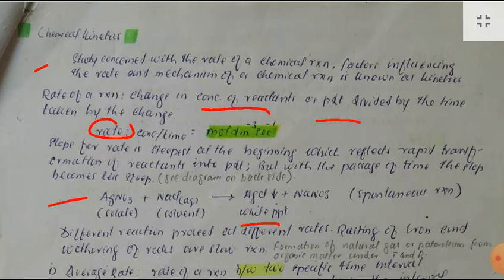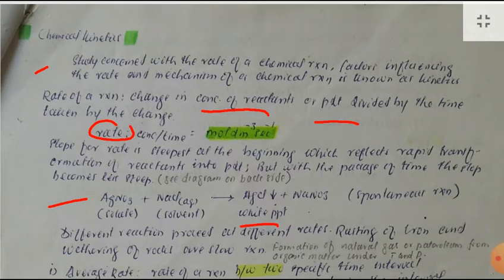So we can say that the rate of any chemical reaction is faster at the beginning when there is a large number of molecules on the reactant side available for reaction. But soon, with the passage of time, when these reactant molecules decline in concentration, the rate also drops. In other words, rate is directly proportional to the concentration of a reactant.